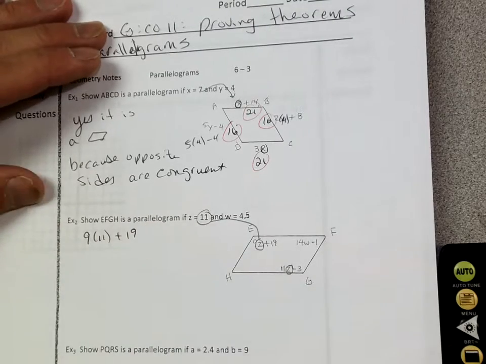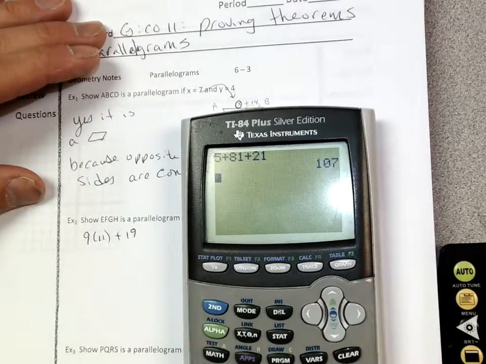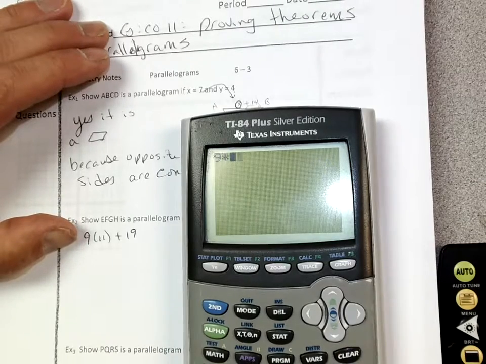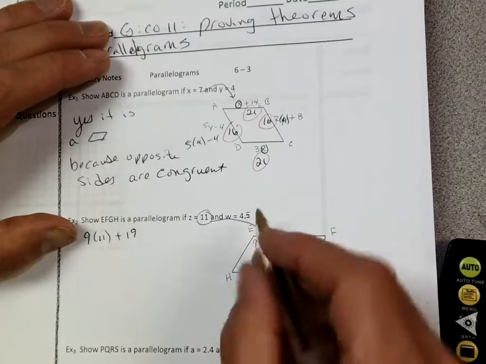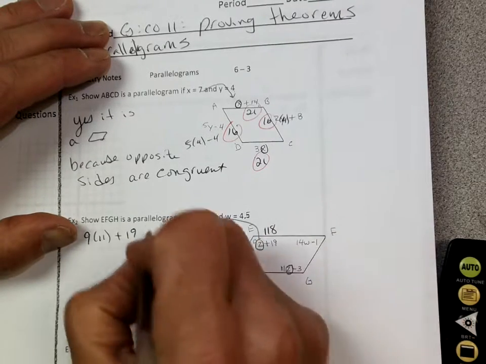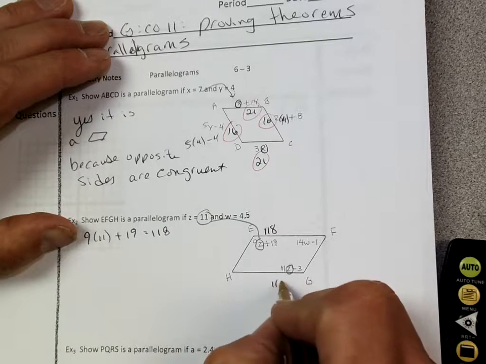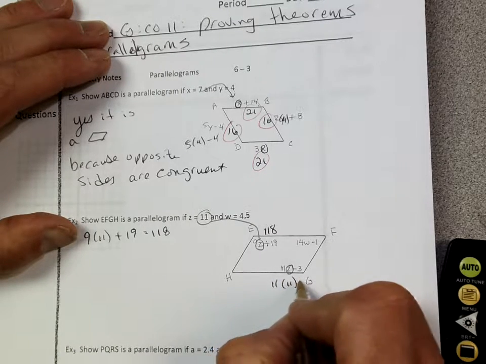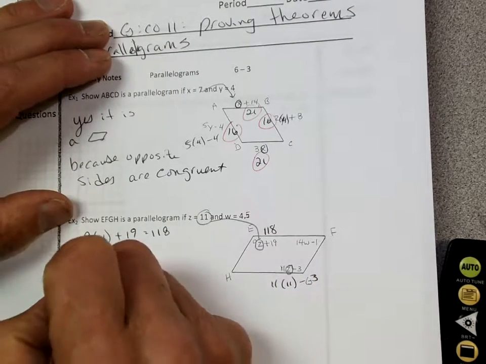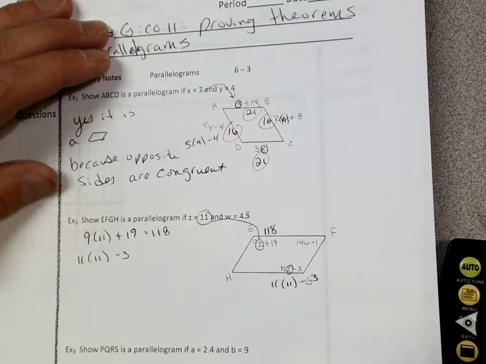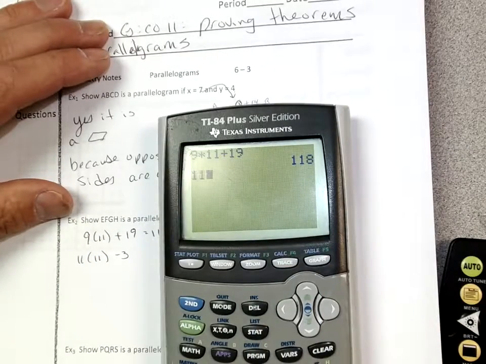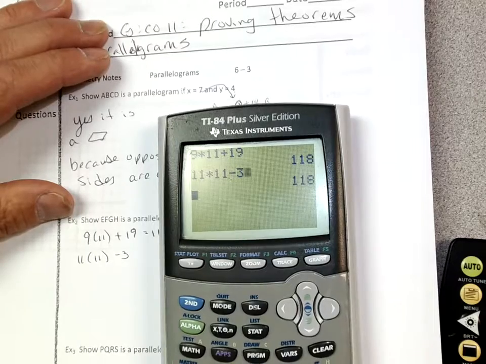That's what calculators are made for, right? Let's check it out. 9 times 11 plus 19 is 118. So that means this angle's got to be 118. And then I'll put it in here. 11 times 11 minus 3. 11 times 11 is 121 minus 3, 118.